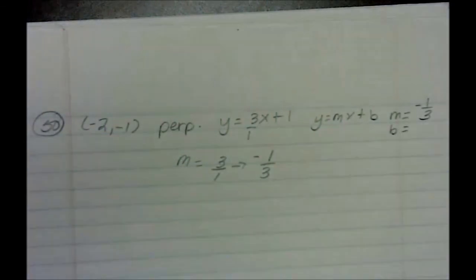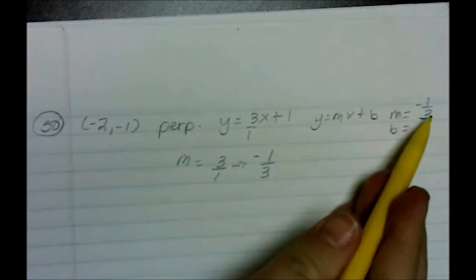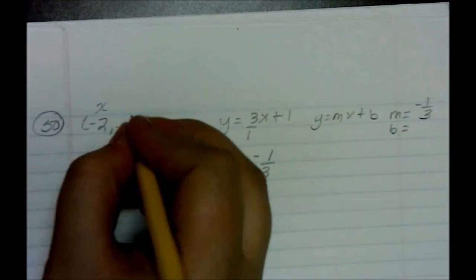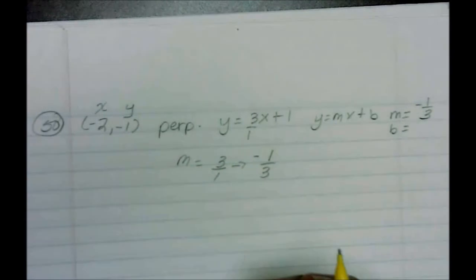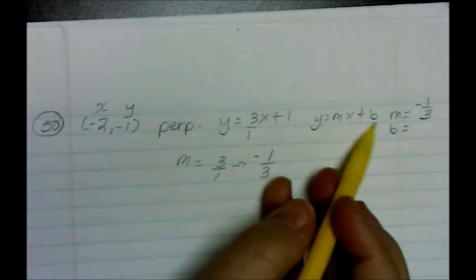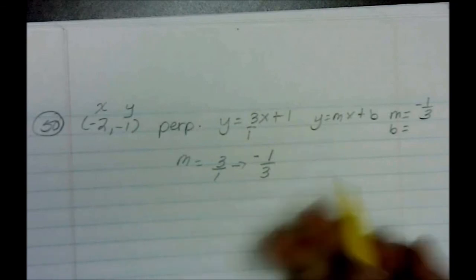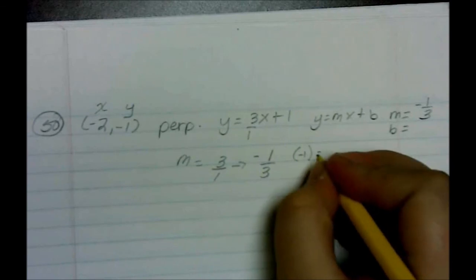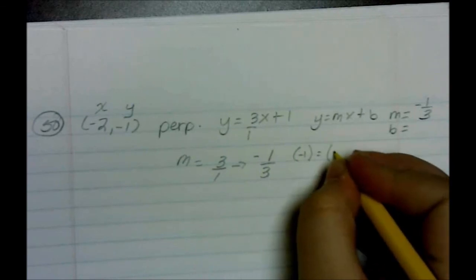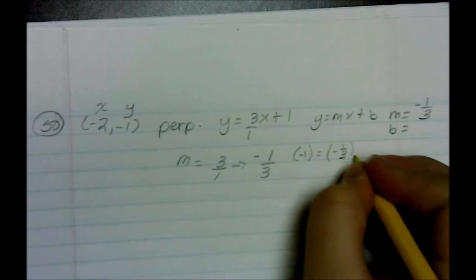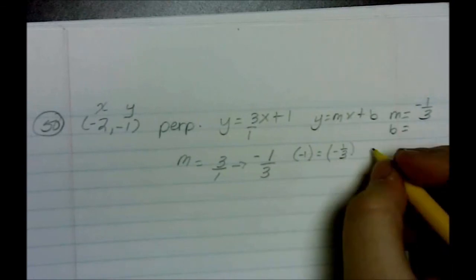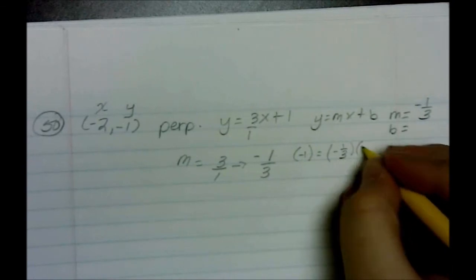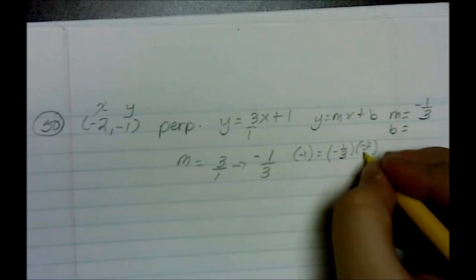Now to find my y-intercept, well, I have my slope, I have my x, and I have my y. So I can find that by plugging these values in to my y equals mx plus b formula. So my y is negative 1, my m is negative 1 over 3, my x is negative 2, and I'm going to put that negative 2 over 1, and I'm going to bring down my plus b.